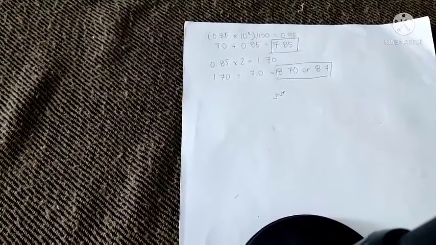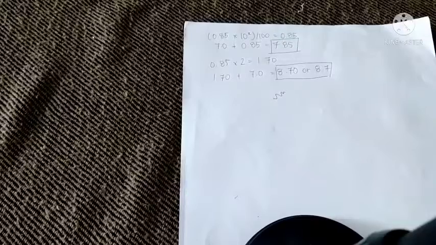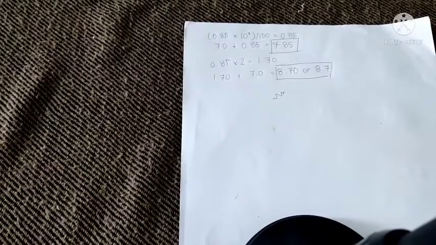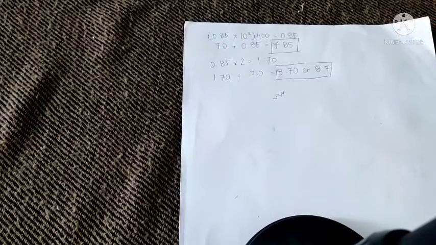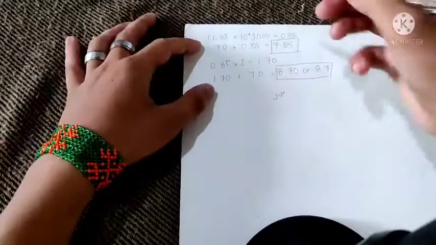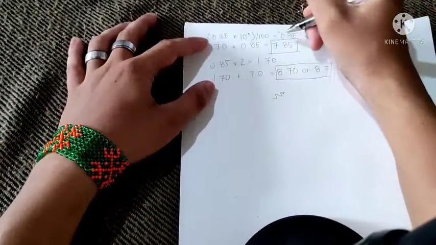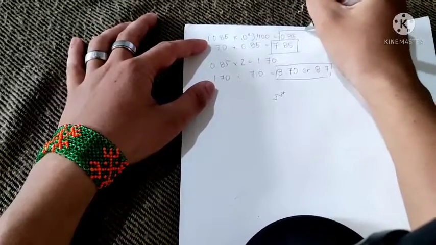Next naman natin is yung kanyang solve for the calculated draft in deep water. Nakuha na natin yung kanyang calculated draft.